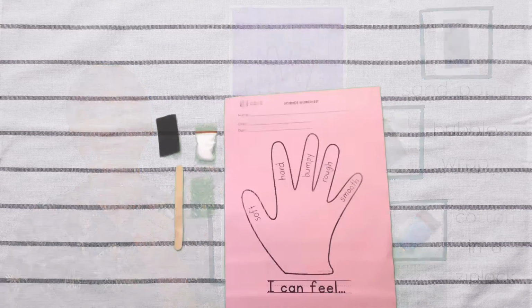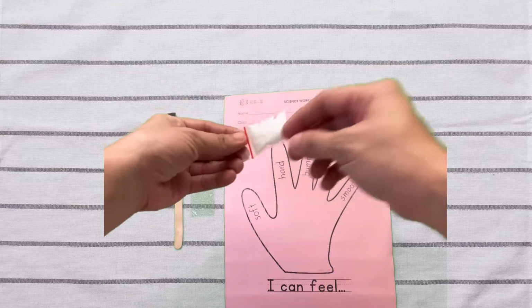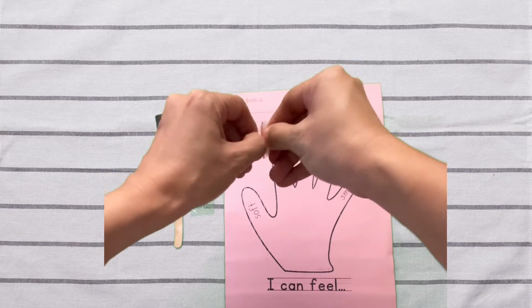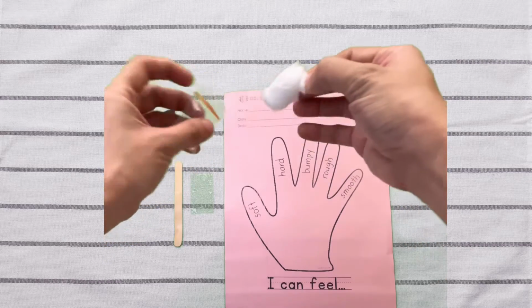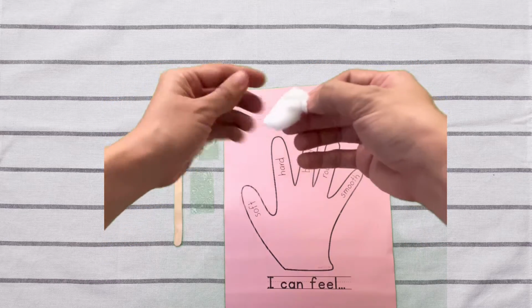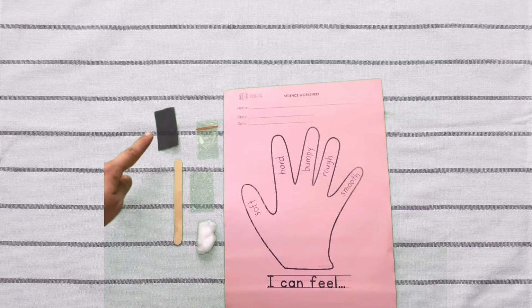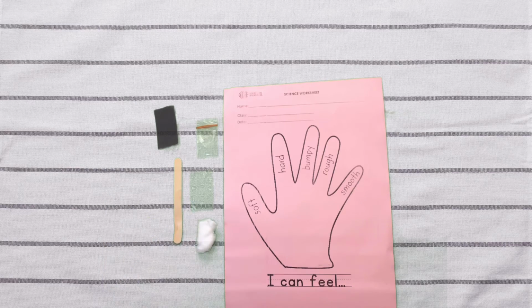Let us begin! First, let us get the cotton inside the small Ziploc. Please be gentle when opening. And then, put everything on the side. So at this time, you should have 5 kinds of materials. You've got the sandpaper, Ziploc, popsicle stick, bubble wrap, and the cotton.